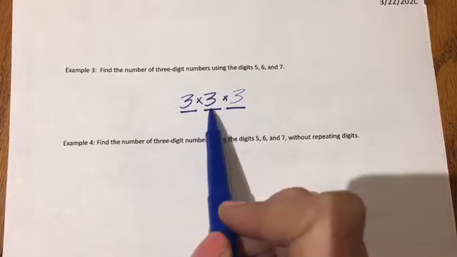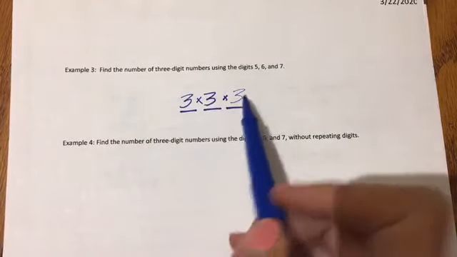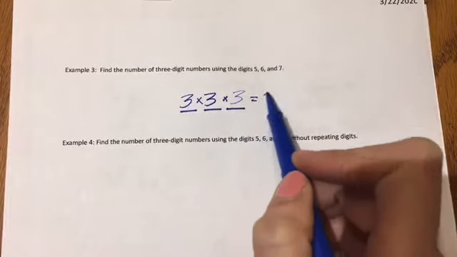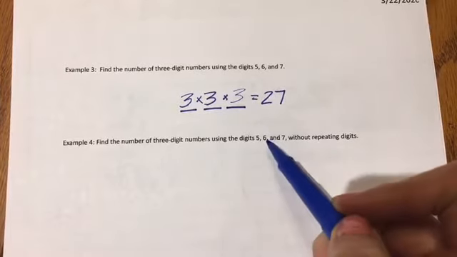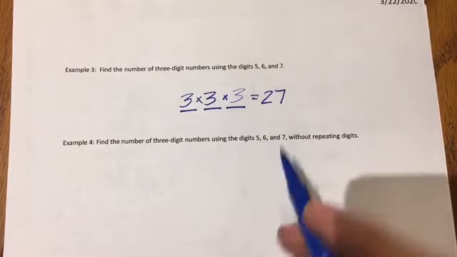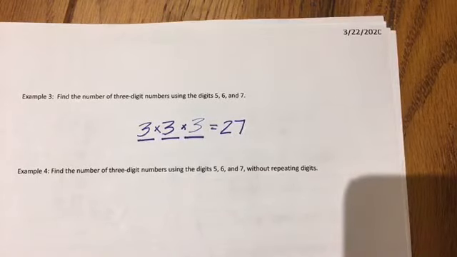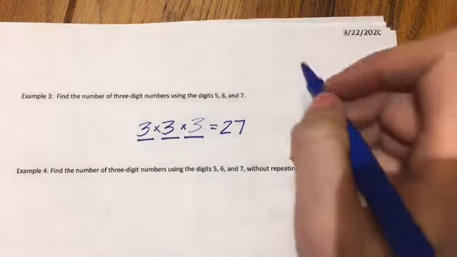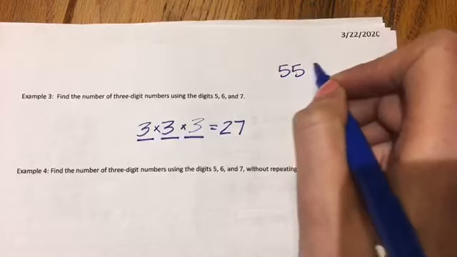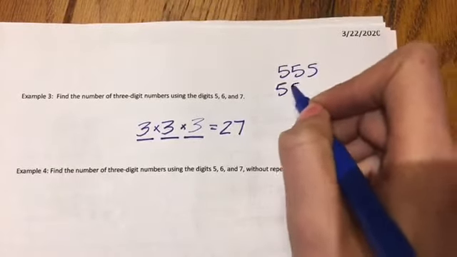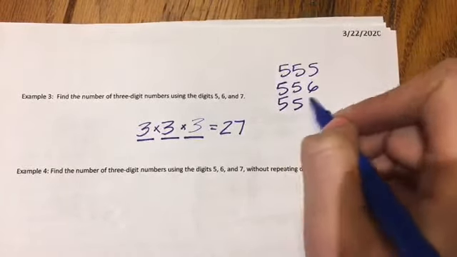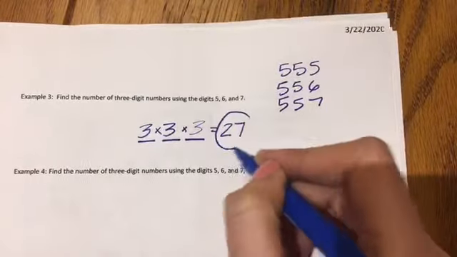3 times 3 is 9 times 3 is 27. So that means there are 27 different arrangements. Now, if you wanted to double check this, or if you were on a test or had a homework assignment and you weren't sure, could you write them all out? Yes: 5, 5, 5; 5, 5, 6; 5, 5, 7; and you should come up with a total of 27.